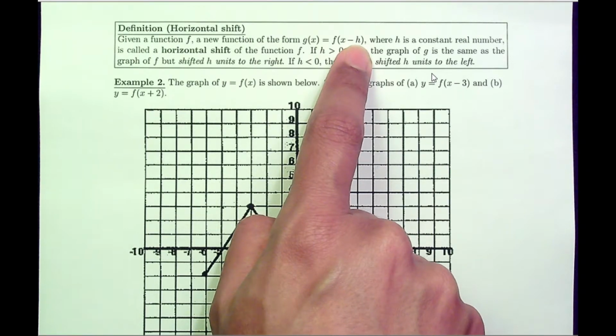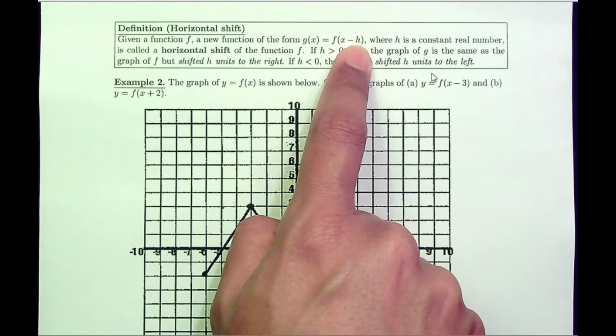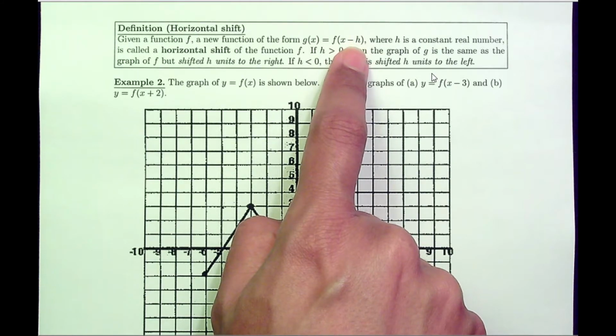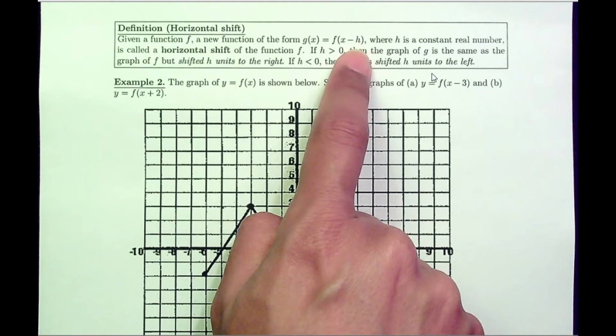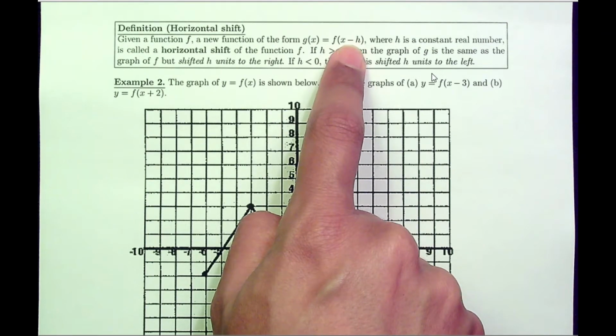It could be a plus or a minus. The important thing is going to be the sign, which I'm going to tell you in a minute. But if you add or subtract a number inside of the formula, then that's going to be a horizontal shift.